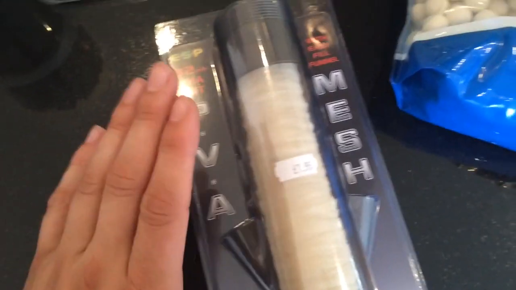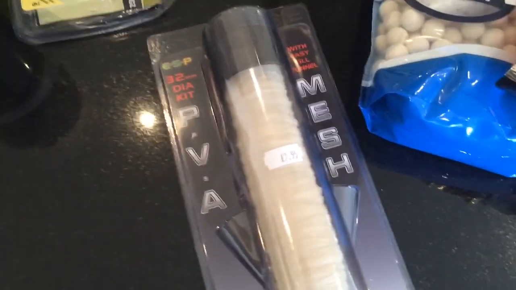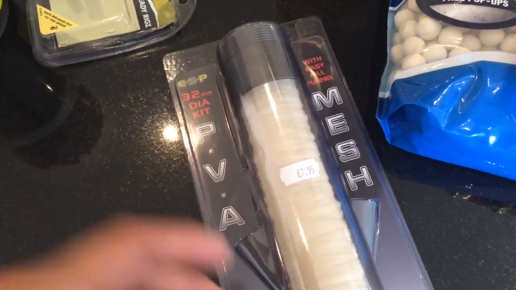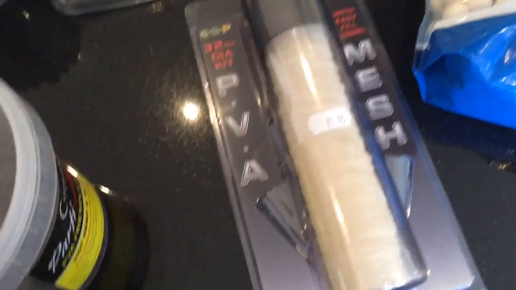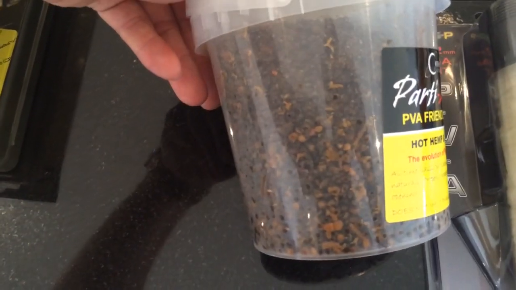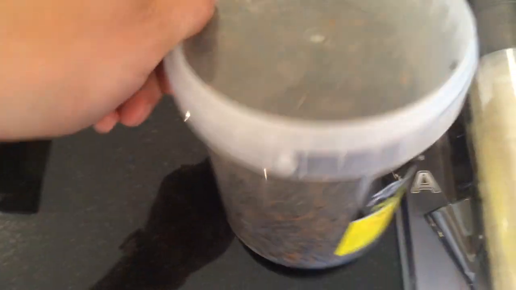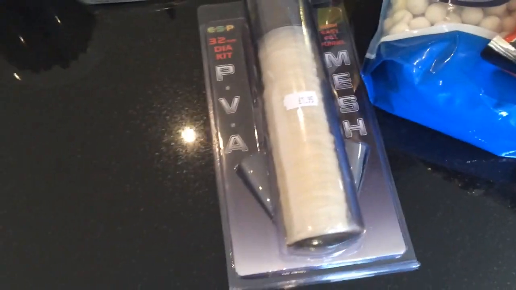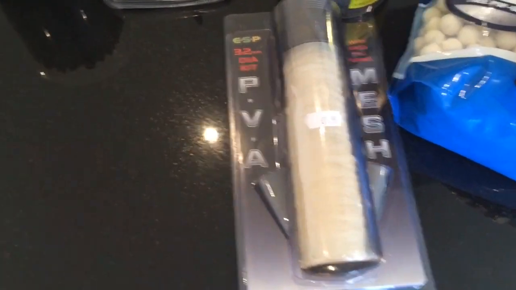I also got some mesh PVA, which is like a sort of bag that melts in the water. You fill it up with bait, like this stuff basically. Here, you fill it up with this here. Make little bags out of it, attach it to the hook, and then when it goes down in the water and sinks, when it gets to the bottom, it just sort of leaves a nice little bit of food around your bait, and then they're more likely to eat it.